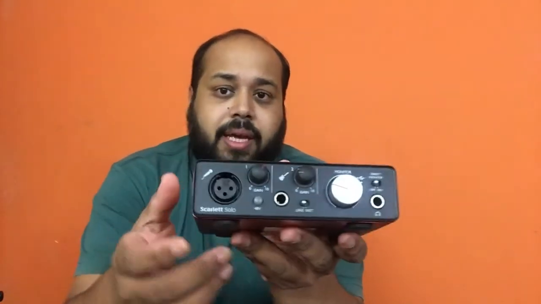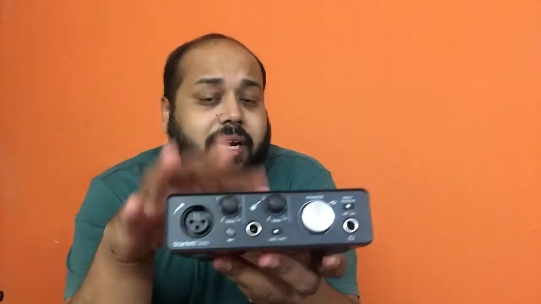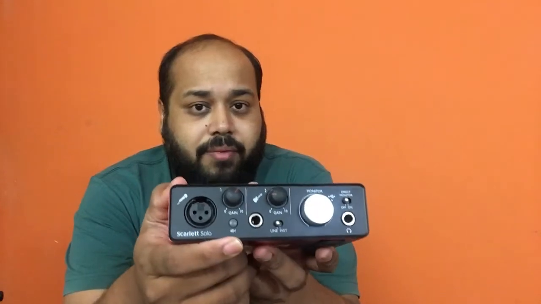And like I was talking about condenser microphones, I was telling that it needs an additional power called phantom power or 48V. So you can see this button over here. This is the phantom power button. So if you're connecting a condenser microphone to this, you need to press this button to enable the phantom power, so that it gets that additional power for the condenser within the microphone to really work.